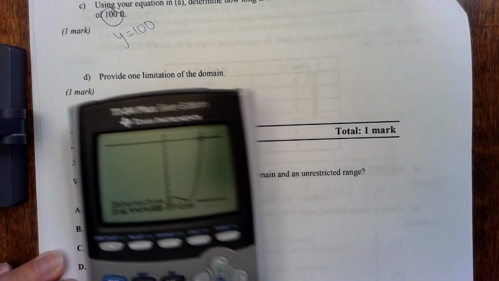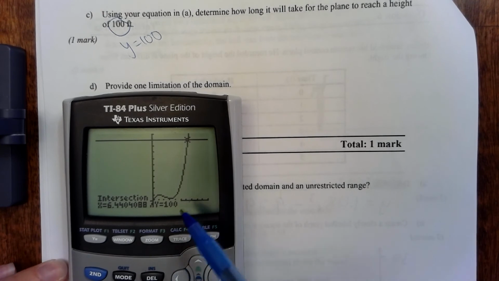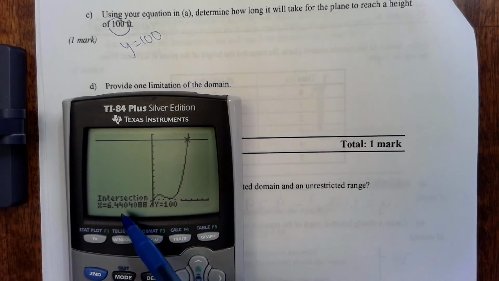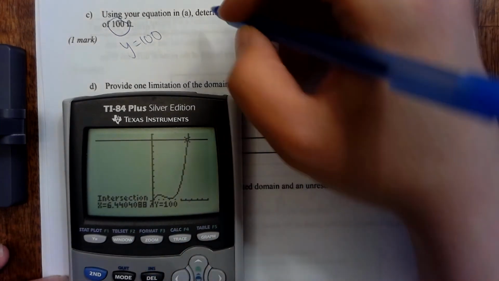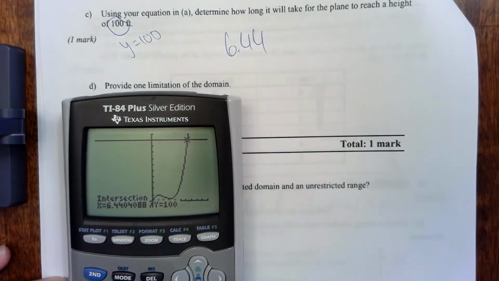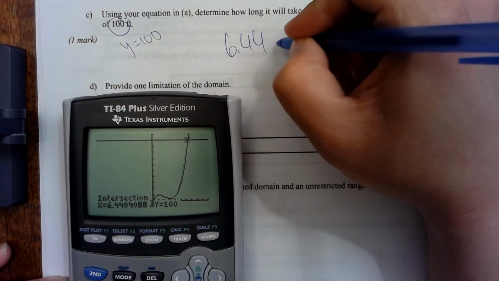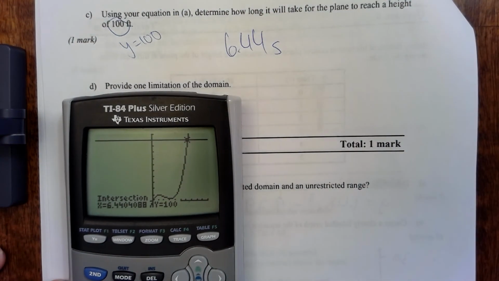Give it a moment and it thinks about it and then it tells me, okay, when y is 100, x is 6.44. So 6.44, make sure we have a unit. I think it's seconds is what we're talking about here, and we're done.